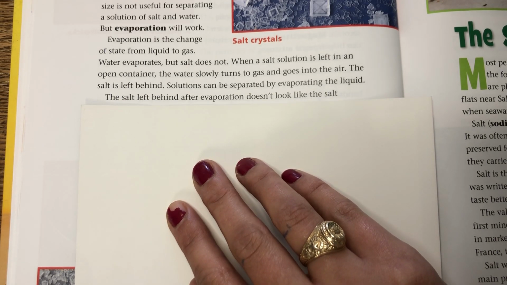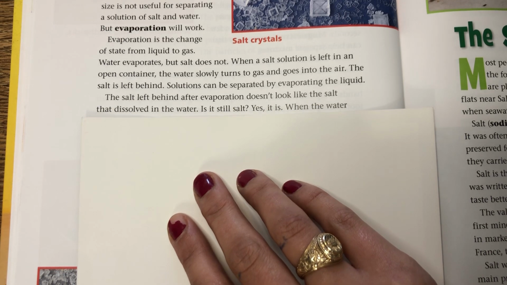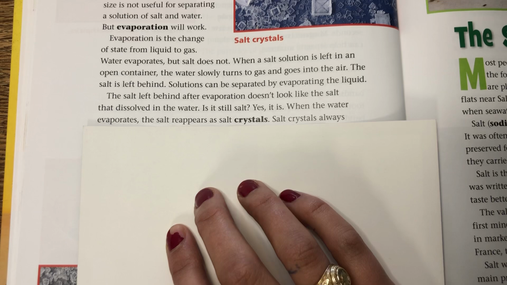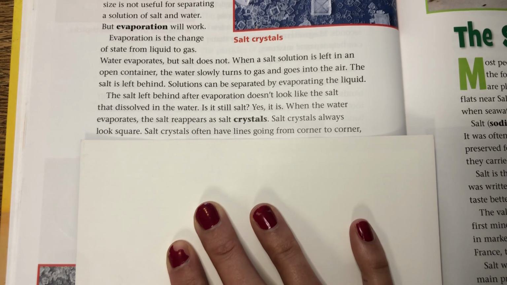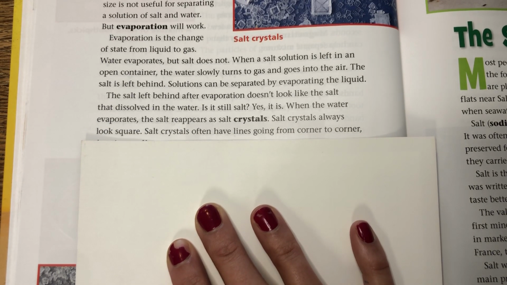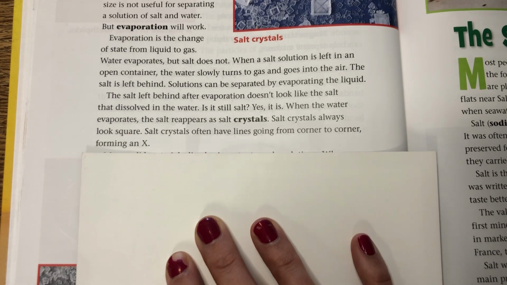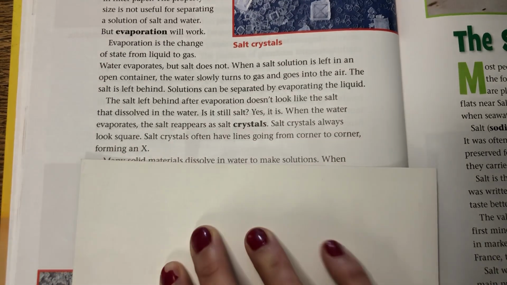The salt left behind after evaporation doesn't look like the salt that dissolved in the water. Is it still salt? Yes, it is. When the water evaporates, the salt reappears as salt crystals. Salt crystals will always look square. Salt crystals often have lines going from corner to corner forming an X, so we can see that right here.